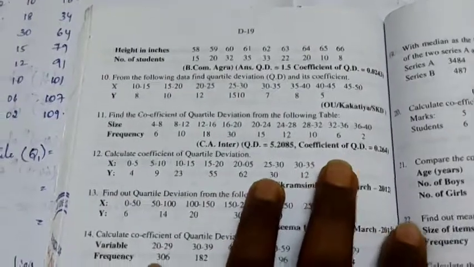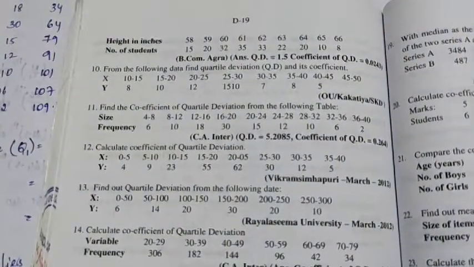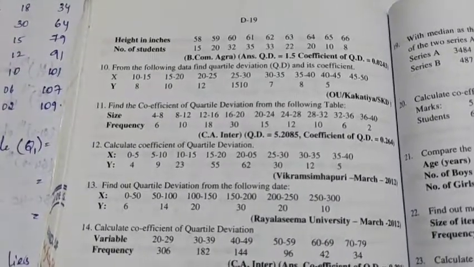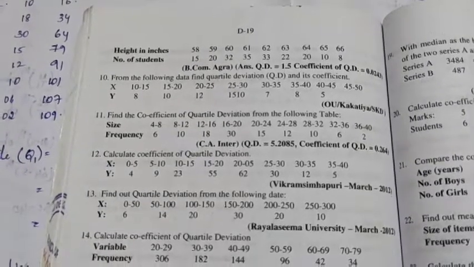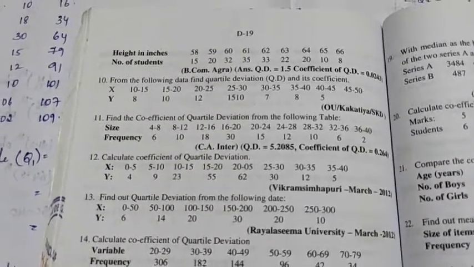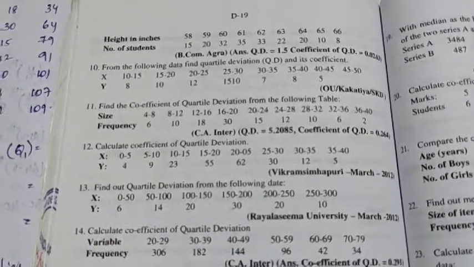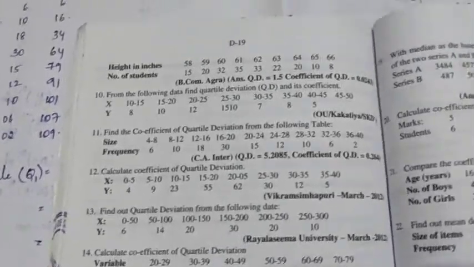What we have to do: regarding Q1, Q3 and median, we have already discussed. Same pattern here also: class intervals, frequency, CF. Afterwards we have to find Q1 and Q3. Next we have to apply the quartile deviation formula.